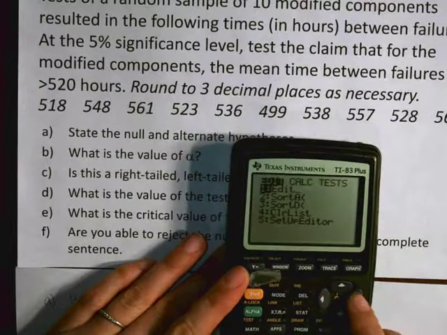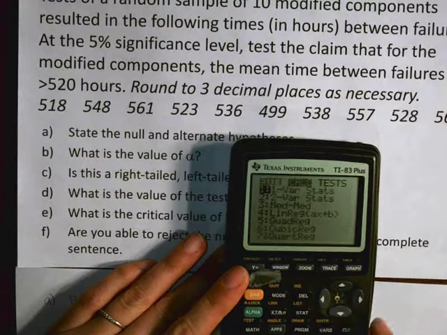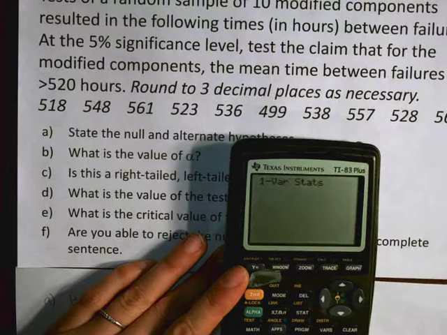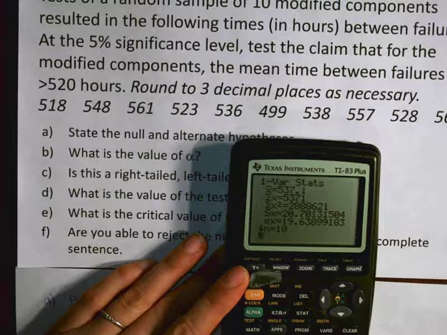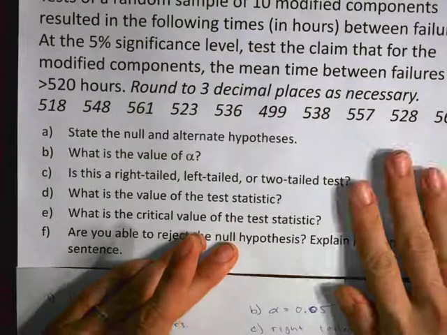And then I'm going to push to the right so that I have the calc highlighted, and I'll push enter on one variable statistics, and this tells me that the mean of that data is 537.1 and the sample standard deviation is 20.701. So I'll copy those two numbers down.